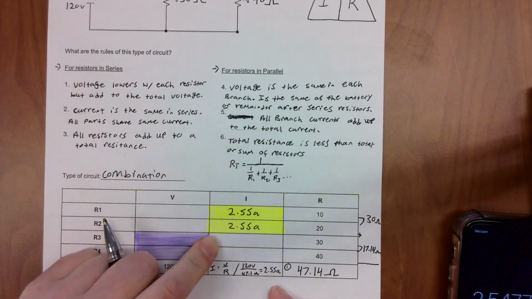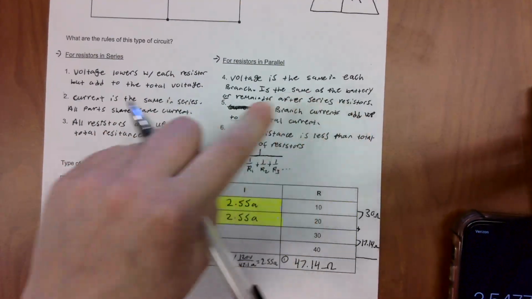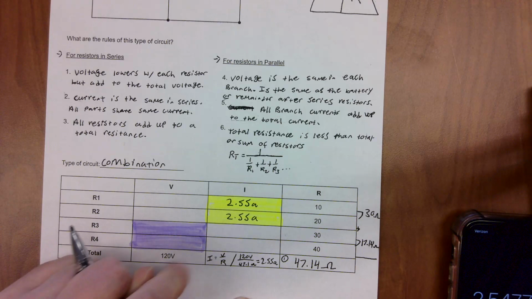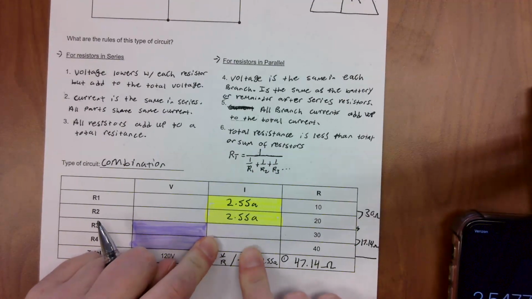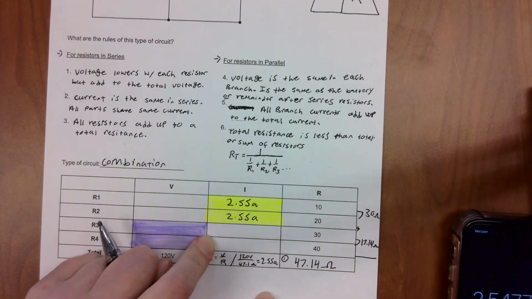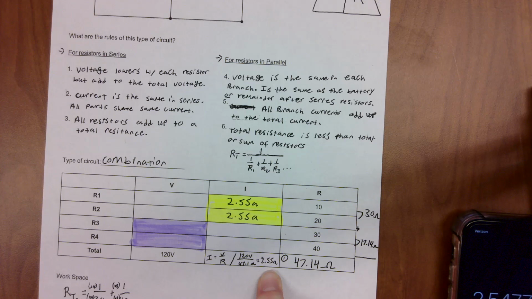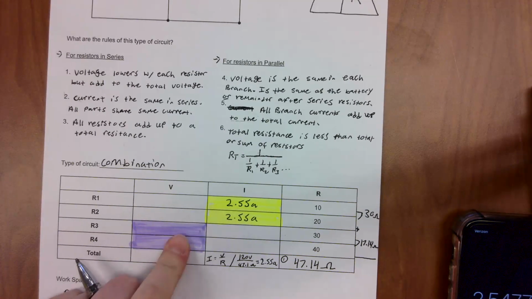Now we can't say that about these, and that's because all branch currents add up to your total current for these, which means these two boxes here added together will equal 2.55. Okay, but we can't figure that out yet because we don't have this yet.